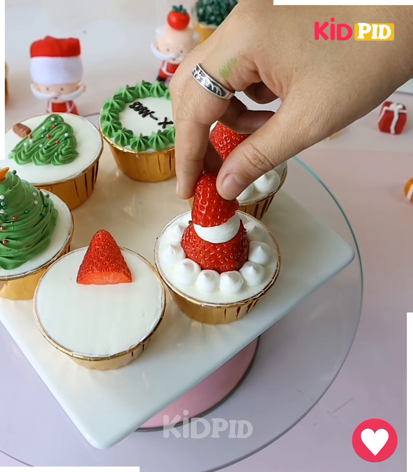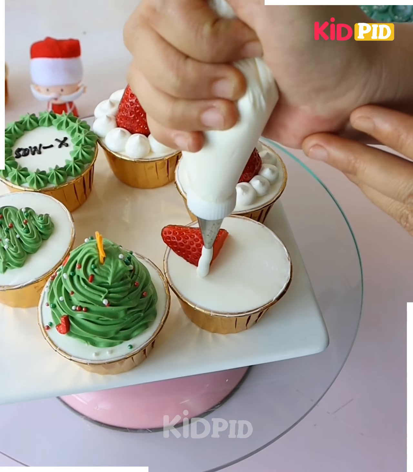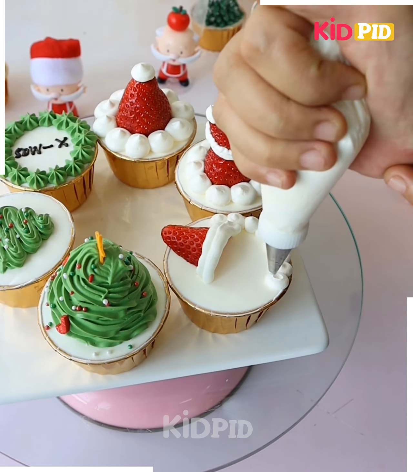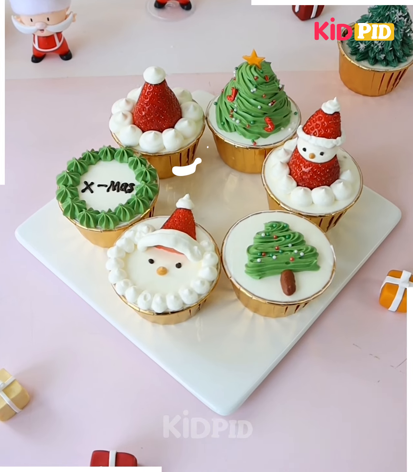We are making different types of Christmas tree. Sprinkle some candies as well. Now we are going to make the Santa Claus and some animals as well. You can also make a reindeer in place of this, and look, it is ready.